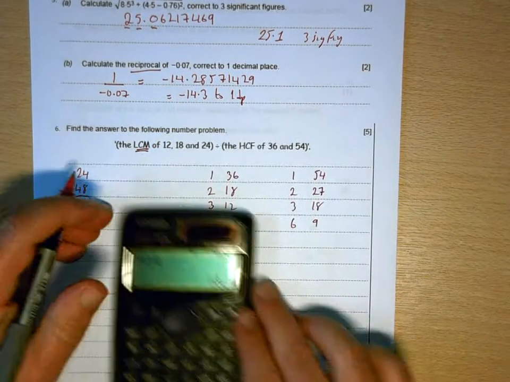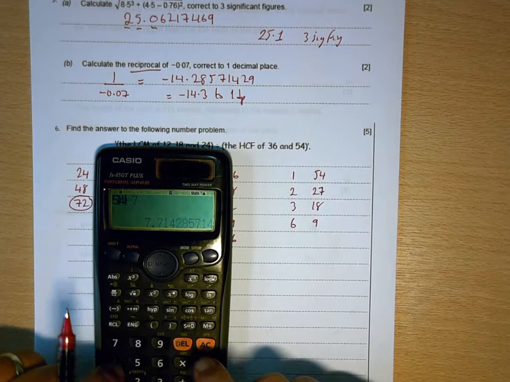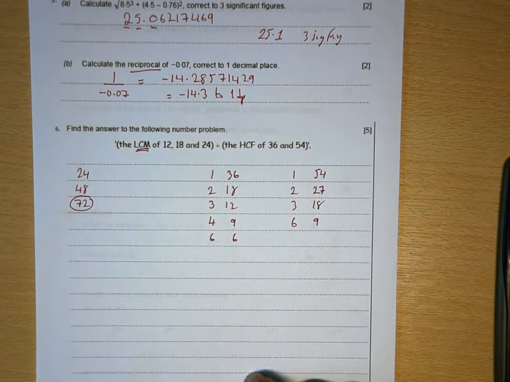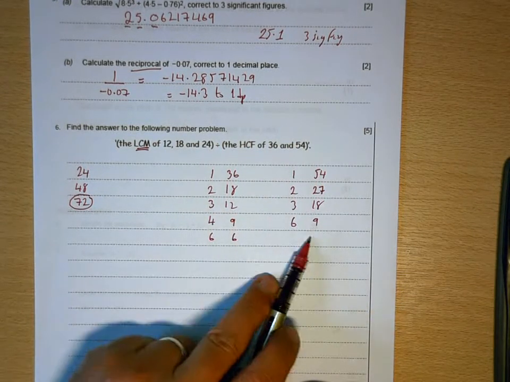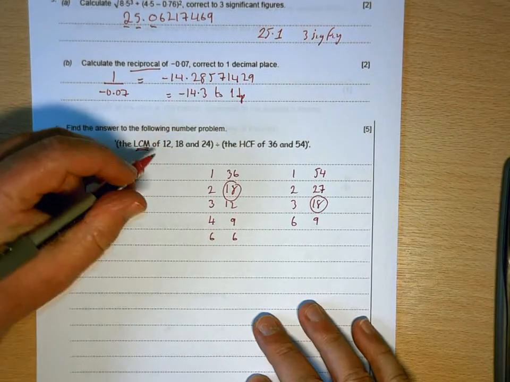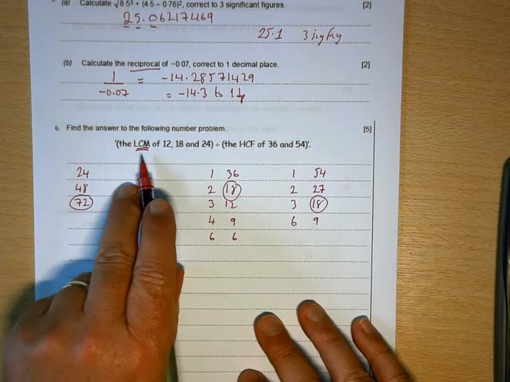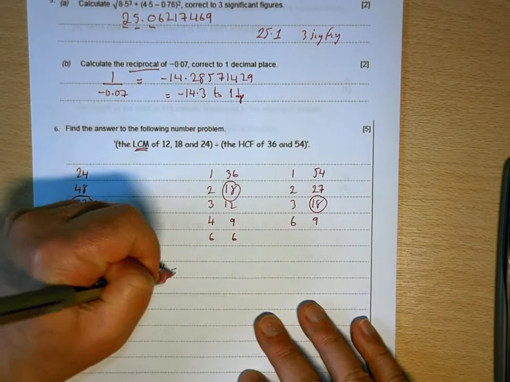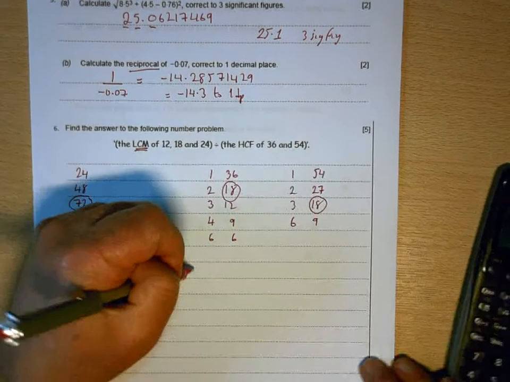9 times. 54 divided by 7, 54 divided by 8, and then we're back to 9. So the highest common factor of 36 and 54 is the biggest number that's in both of those groups, which is 18. So the LCM is 72, the highest common factor is 18, and what they want us to do is the LCM divided by the highest common factor. So we're going to do 72 divided by 18, which gives us 4.